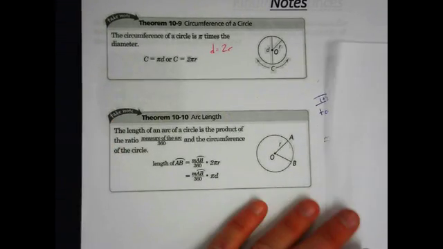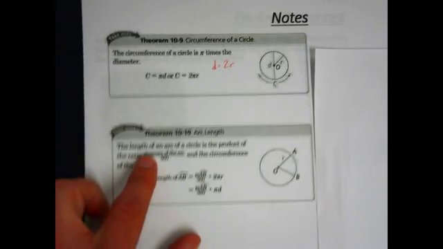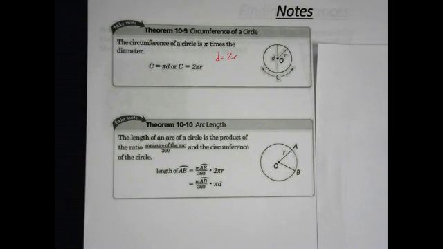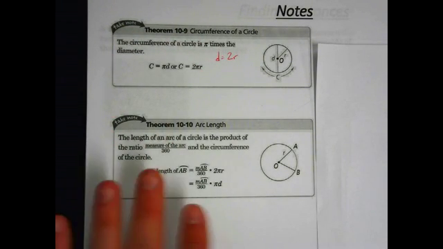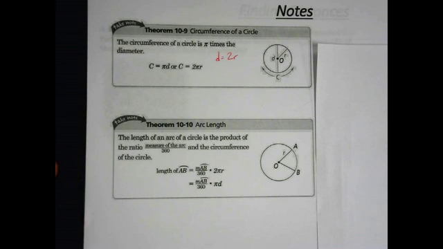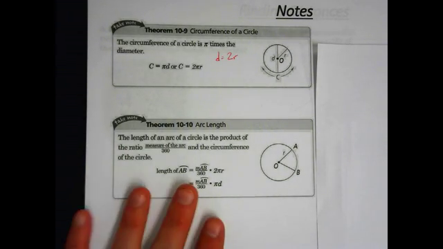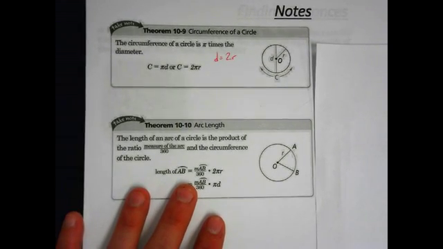Okay, so we're going to talk about arc length. The actual length of an arc, when we actually measure it. Not with the central angle, mind you, but the actual measurement of the piece of circumference. It's the product of the ratio of the measure of the arc to the whole circle and the circumference of the circle. So it's this crazy formula that you can feel free to remember.